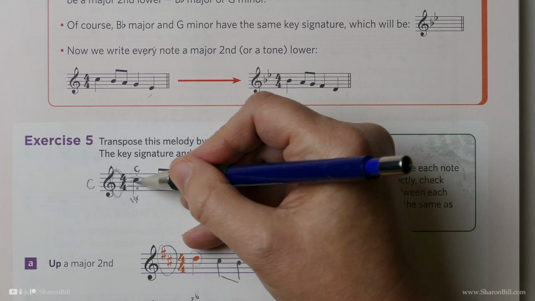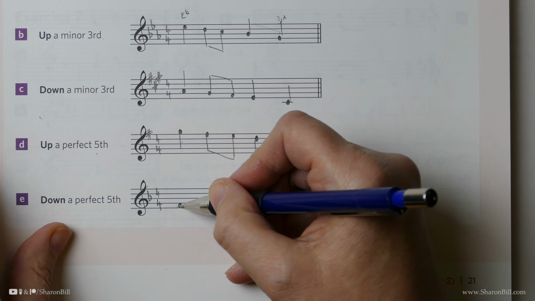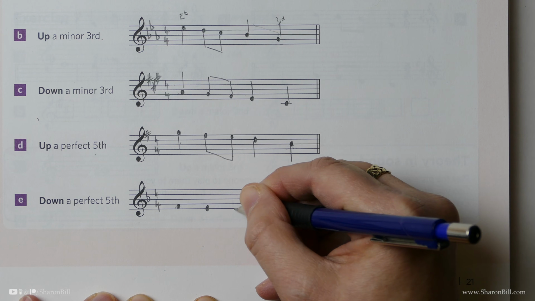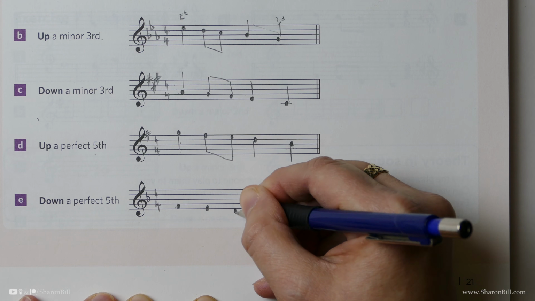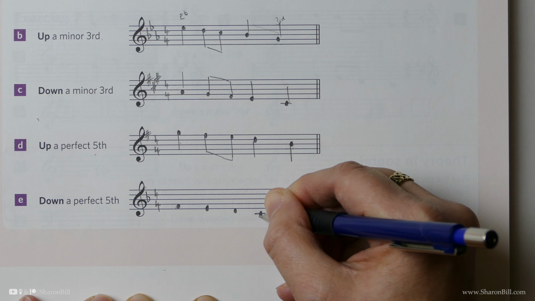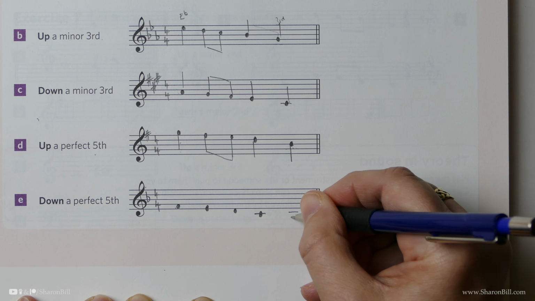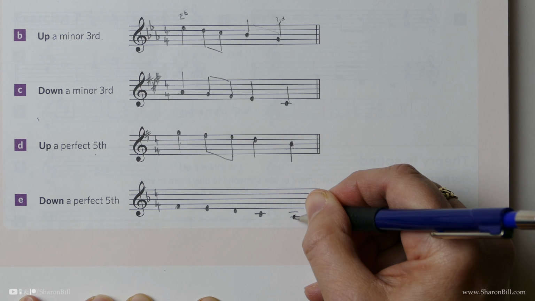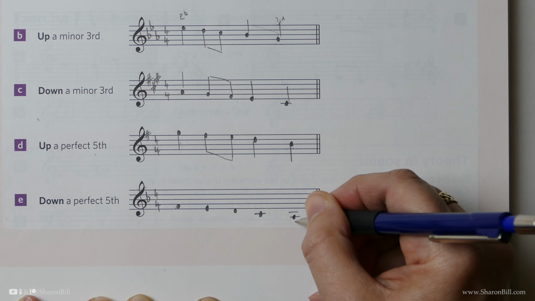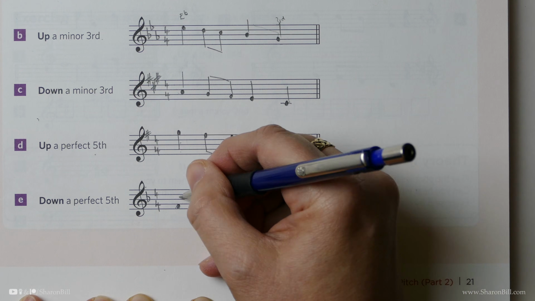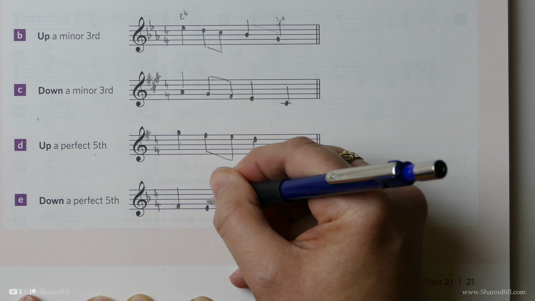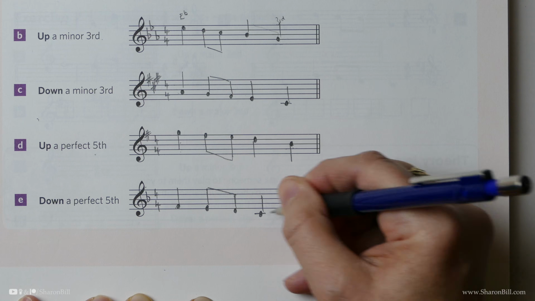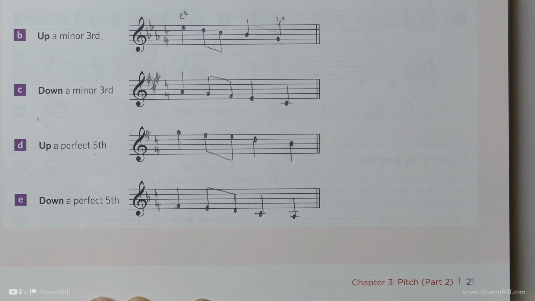So here's our tonic C, here's our tonic F in our new key, down a step, down a step, down a step, and then we jump a third, 1, 2, 3, and then if we're thinking F, G, A, that is the third degree of the scale, so we know we're correct. And all of these stems will go up because they're all below the middle line. And that's that page completed.